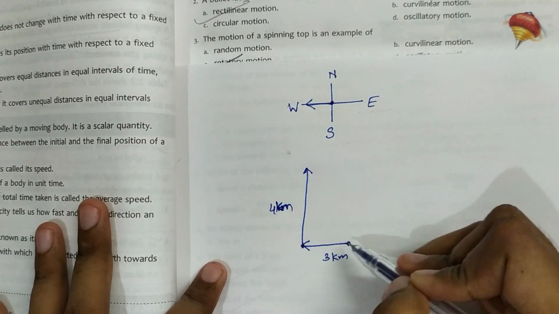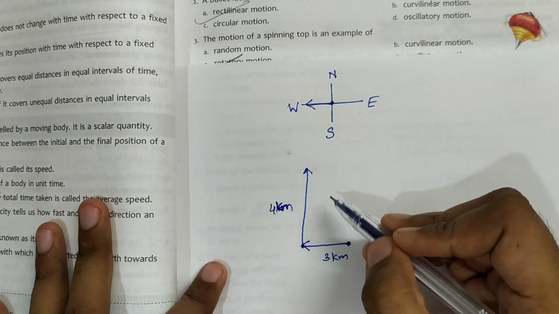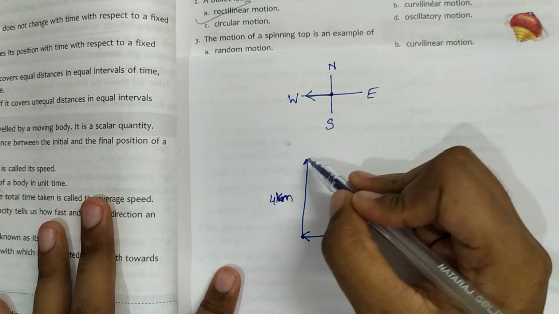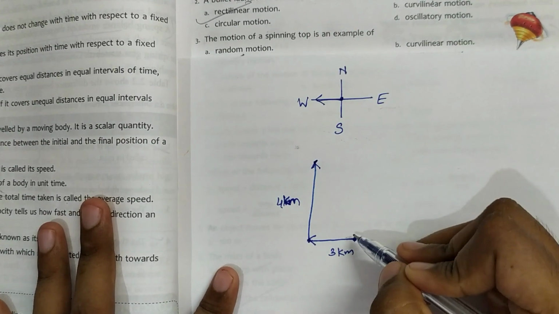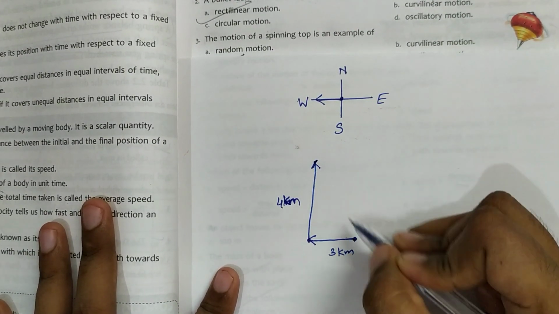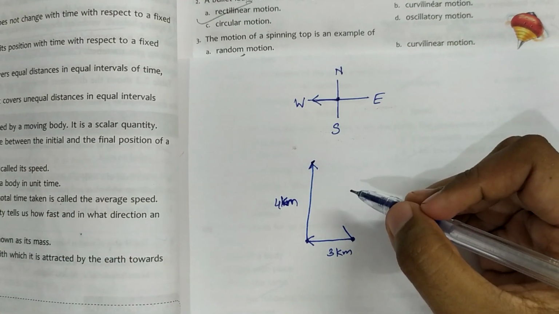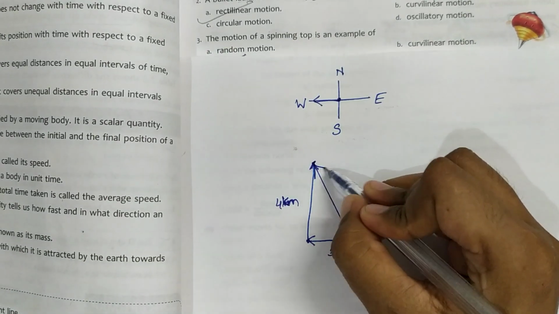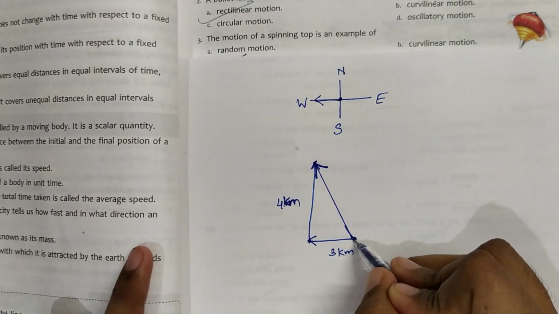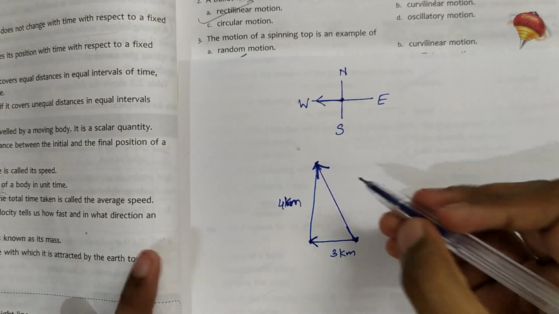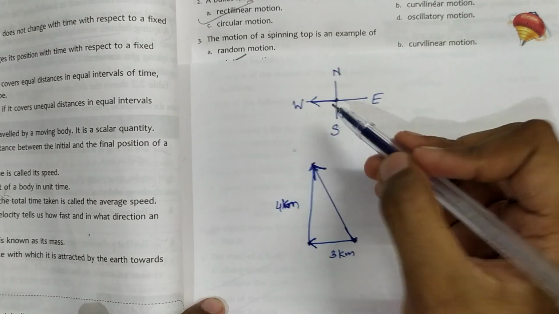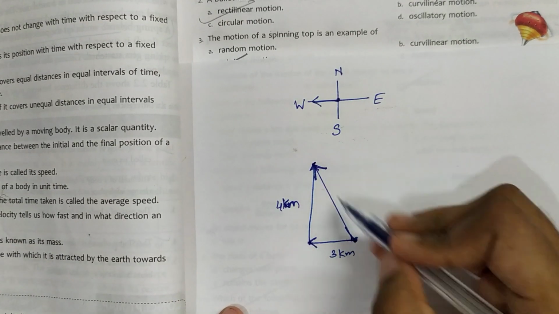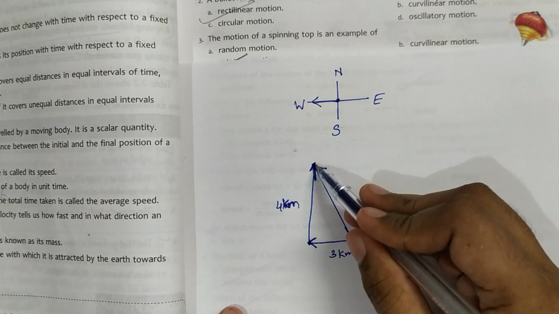Now children, you can see this is the actual path, or you can say the actual length. And you know that according to the definition, displacement is the shortest path between 2 points. So suppose if you have to reach this point, the shortest path will be this. If I join this line like this, I am using a scale, this will be your shortest path. The body was here. It is said the body moves 3 km due west and then 4 km due north, and it is asked what is the displacement. So displacement is the shortest distance to reach this point.